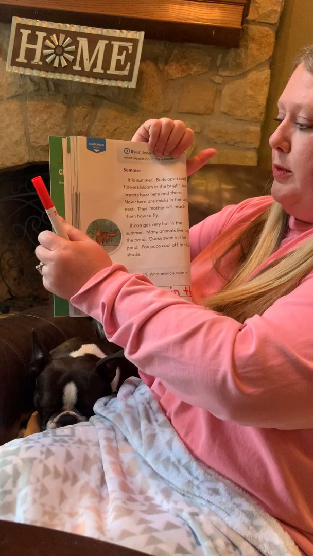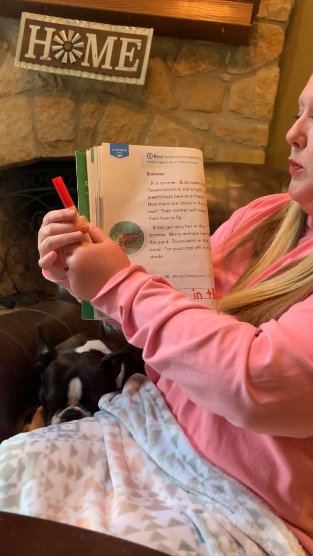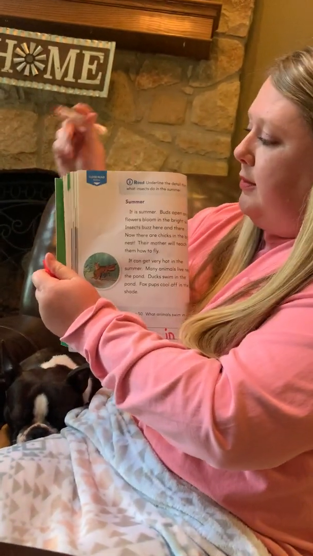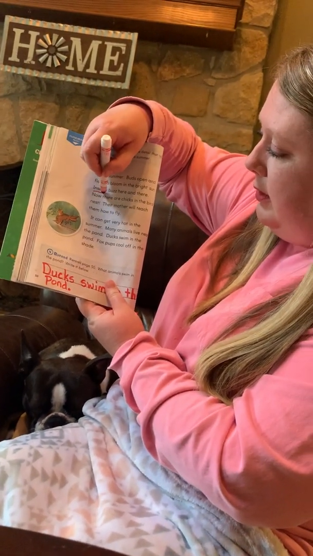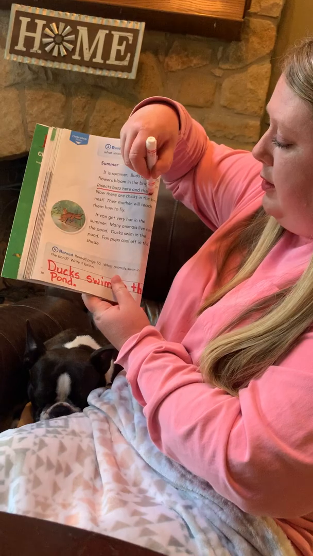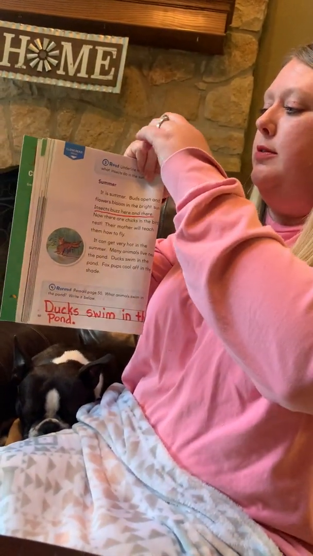Oh, there's my answer. Because it asked us, what do insects do in the summer? I'm going to underline the sentence. Insects buzz here and there. That tells me what the insects are doing.